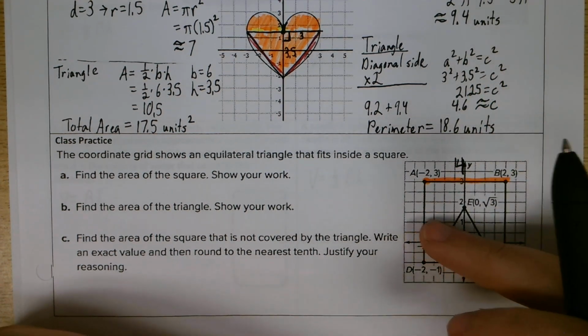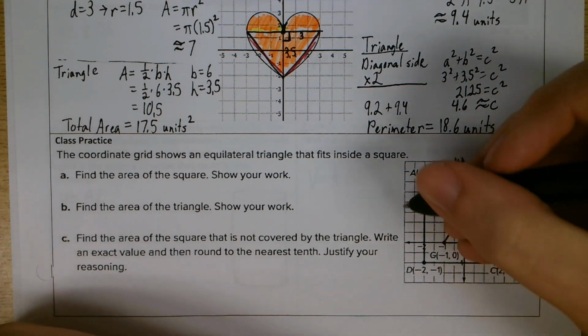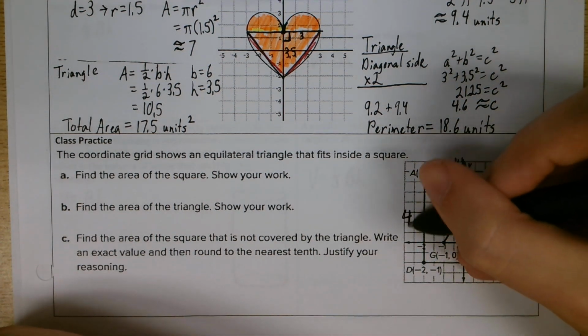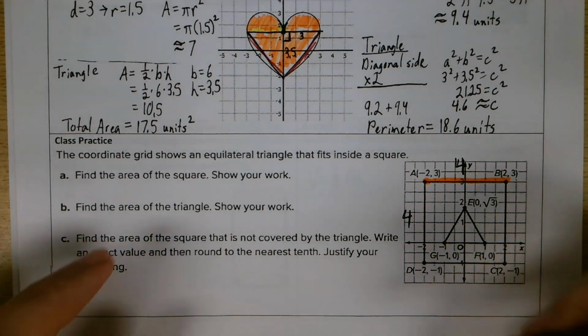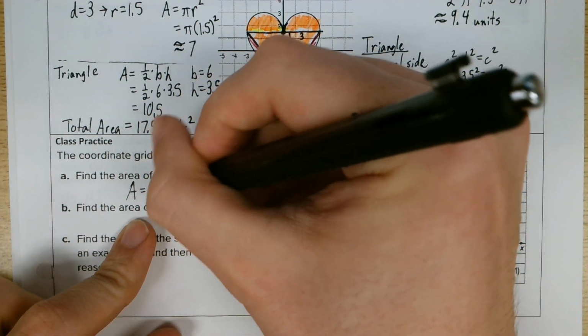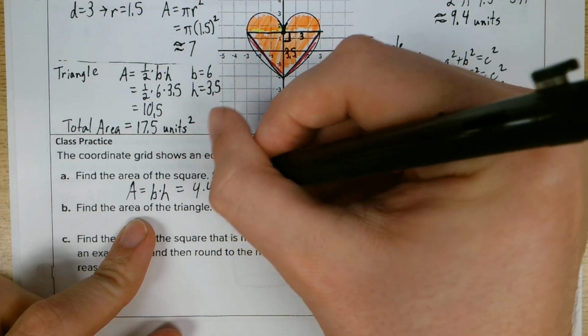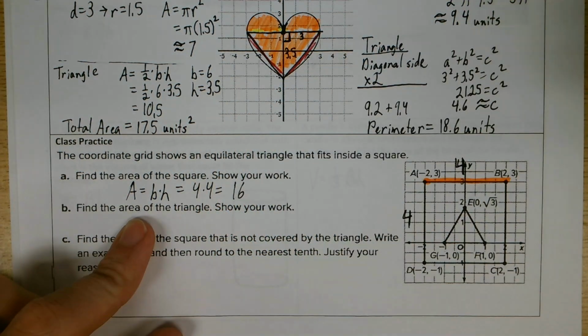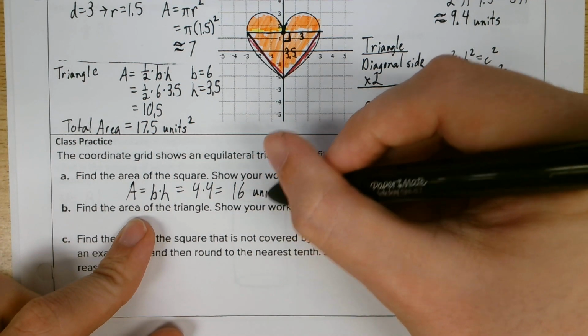Since it's a square, I'm going to have that side twice. This side will be 4 as well. The area is the base times the height. It's 4 times 4. It's 16 units squared.